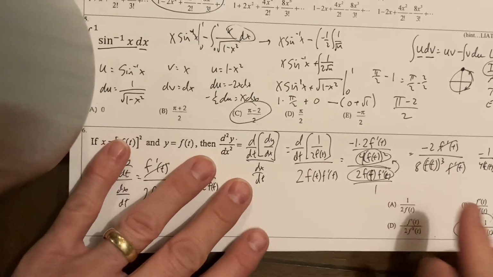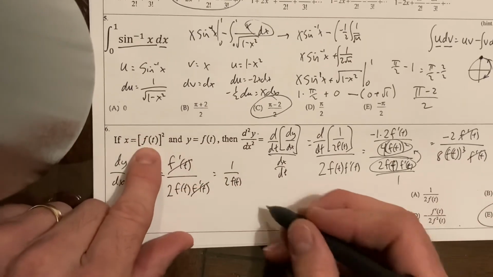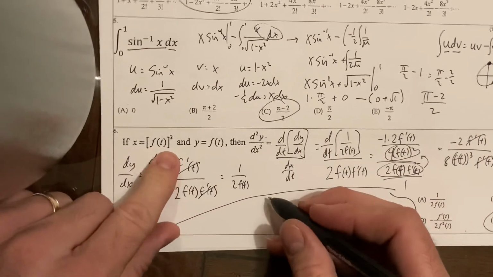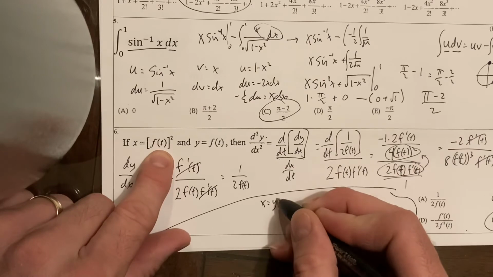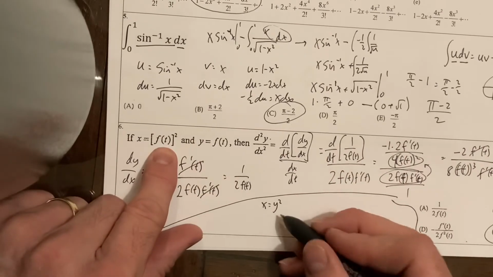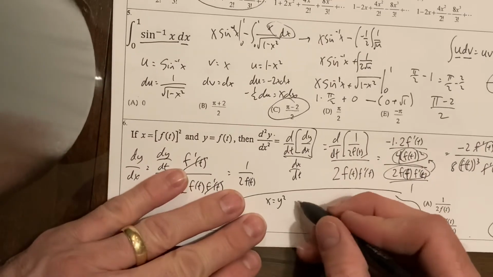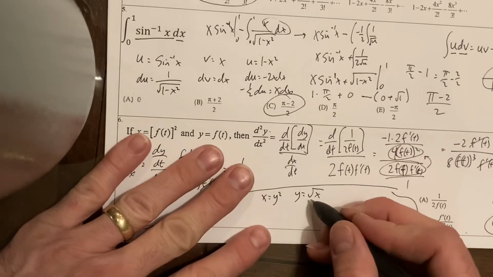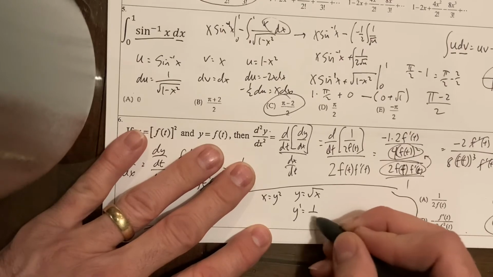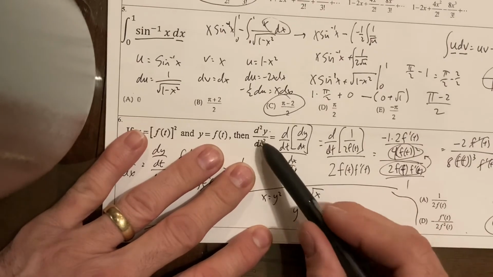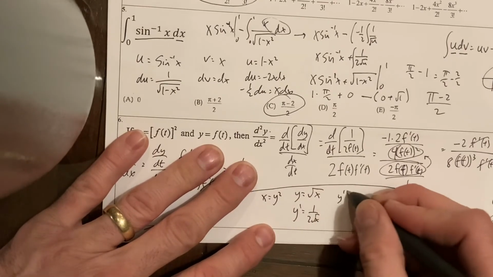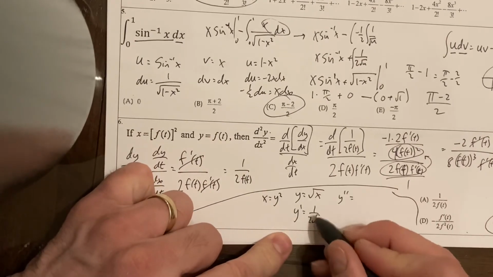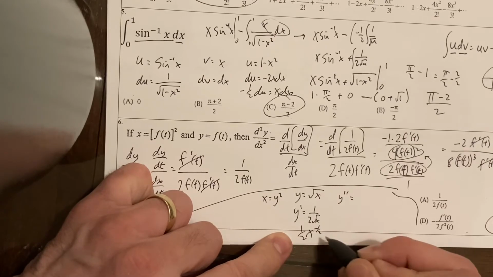But check this out. What you could have done at the very beginning is said, un momento, x is equal to y squared, because isn't y that? And if x is equal to y squared, that means y is equal to plus or minus root x. Let's take the positive one. If y is root x, y prime is 1 over 2 root x, or you could just call this 1/2 x to the negative 1/2. There you go, because it's equivalent.